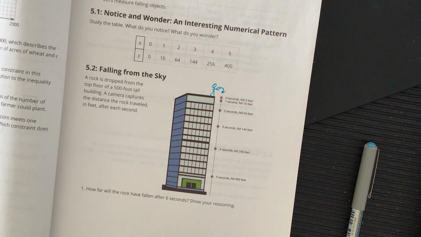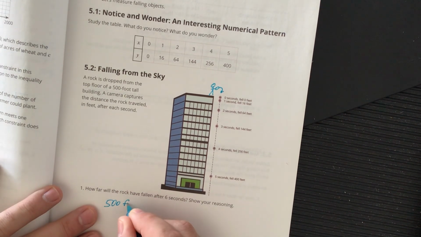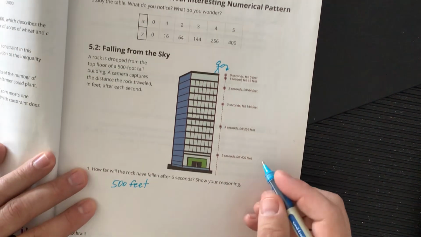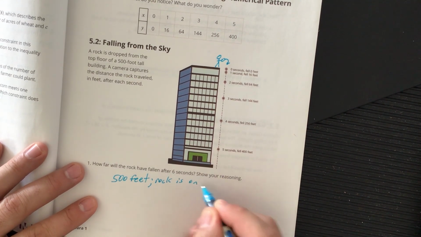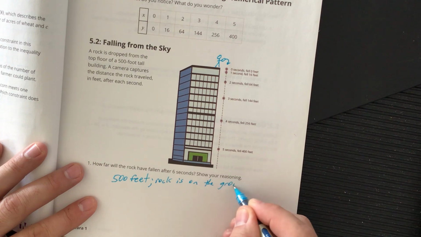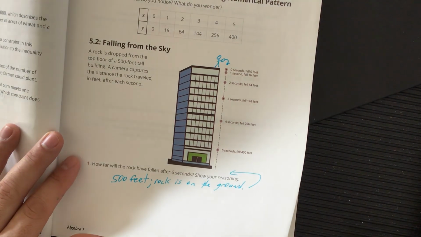It'd probably be on the ground. 500 feet. Yeah, all of it, right? It's on the ground. So I would certainly say 500 feet. Travel the entire distance. The rock is on the ground. Are those the exact same numbers? Yes, they are.